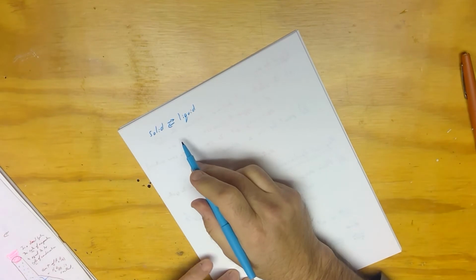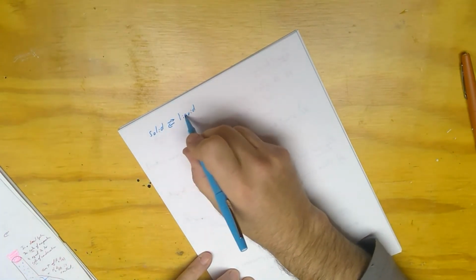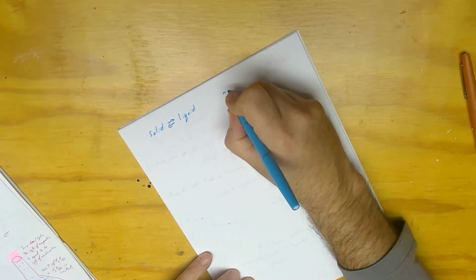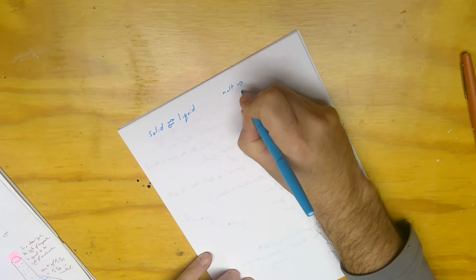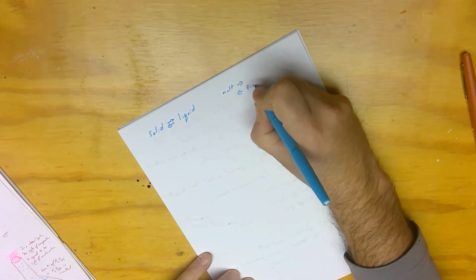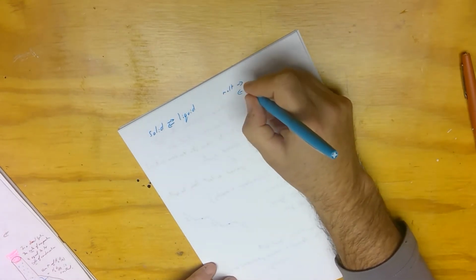So we said equilibrium is when we have two opposite processes. Now, do we have two opposite processes here? Well, if we're going that way, we're melting. And if we're going the other way, we're freezing. Those are two opposite processes, okay? So we have two opposite processes.